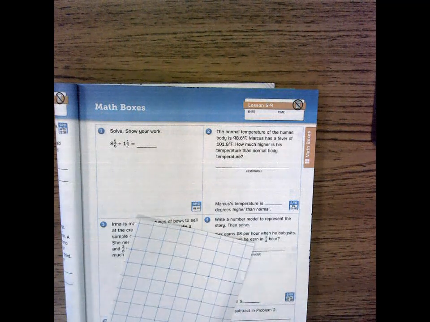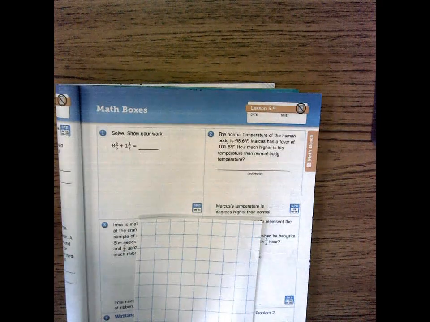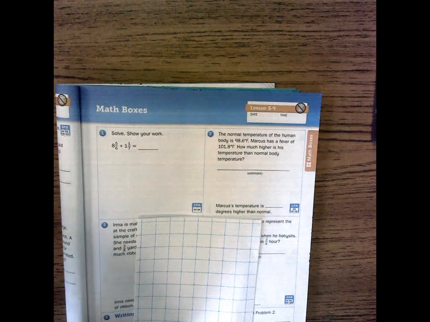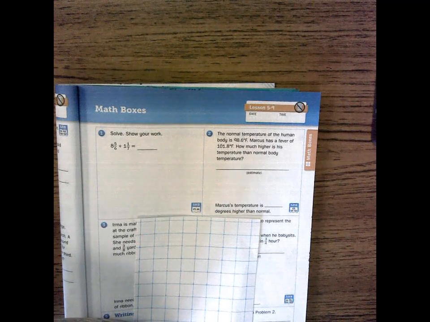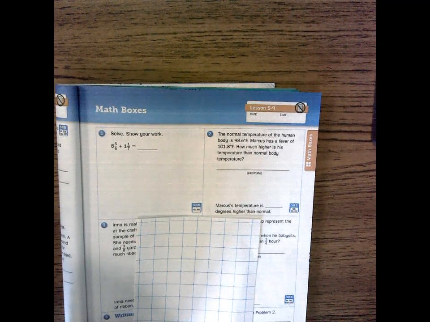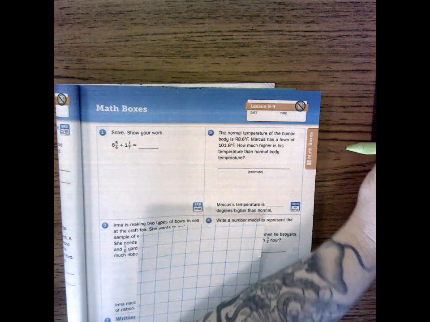All right, we're going to be working on page 181. So our first one is we have two mixed numbers, 8 and 5/6 plus 1 and 1/7. And there's a couple ways to approach this. We have two mixed numbers, so we could ignore the two whole numbers, or we can convert to improper fractions and then add and subtract, or add, sorry.